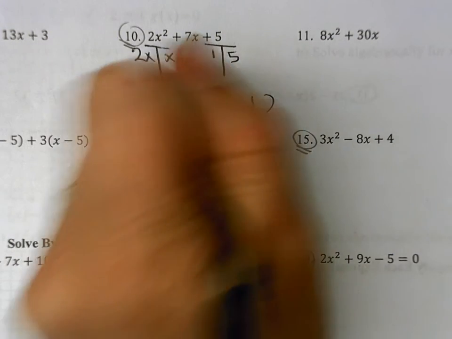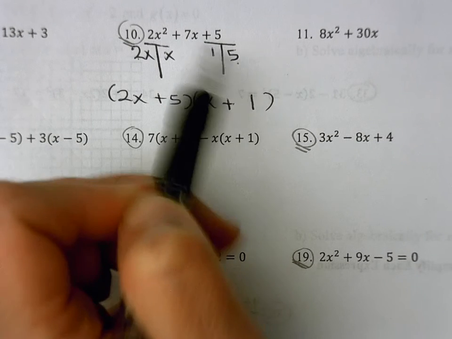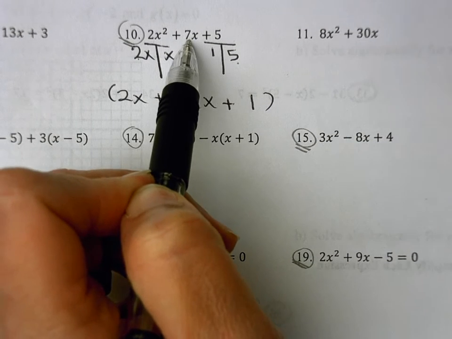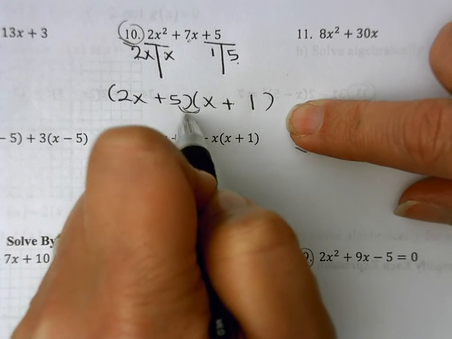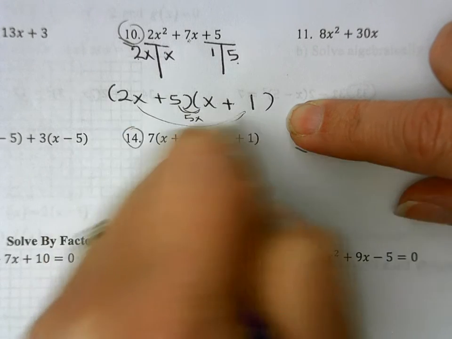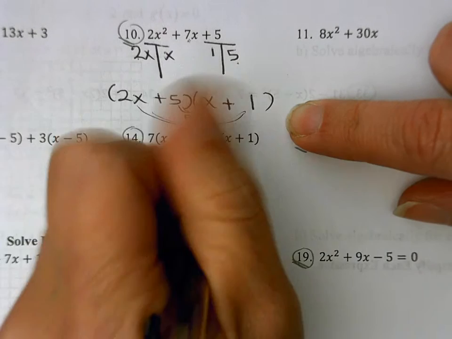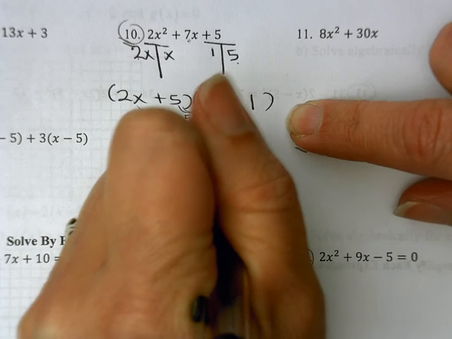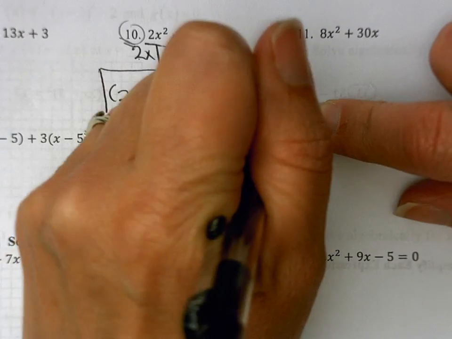And so if I did it the other way, where I did 2x times 5, I would get 10x, which already is too much because I'm trying to get 7x. And then I do want to do a quick check always, so multiply these two together and multiply those two together, and 5x and 2x does add up to 7x, right? So then I know my factors are correct, and so that would be my answer.